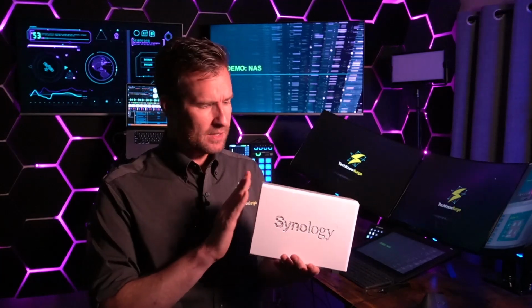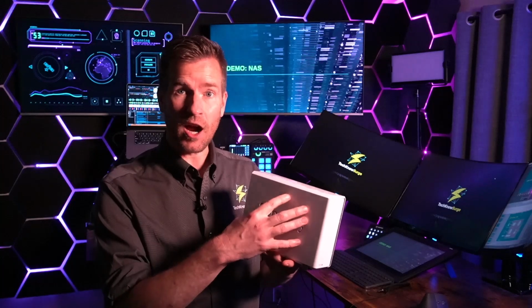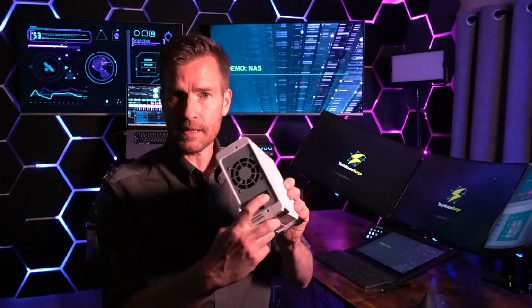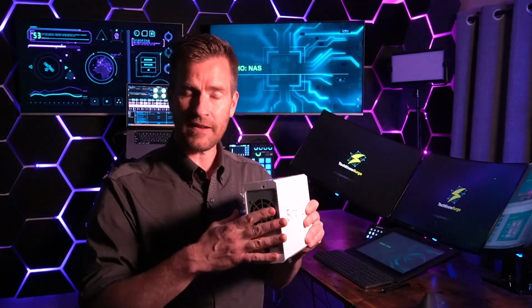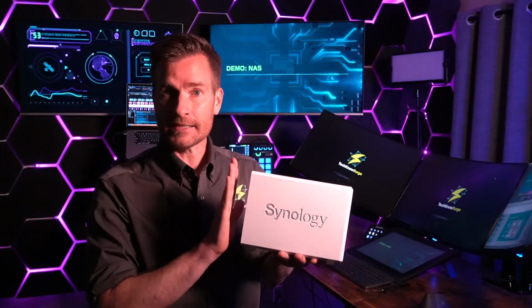Here's an example of a network attached storage or NAS system. Inside here, there's a hard drive, and I can make this networkable because there's a network interface card right here that will network this device to all of the other devices on the network. And then whatever I store on here would be available to the rest of the network.